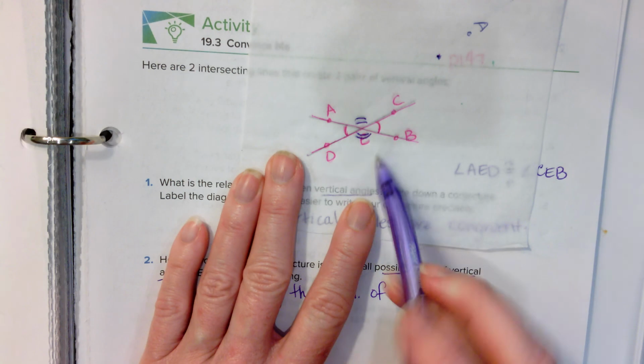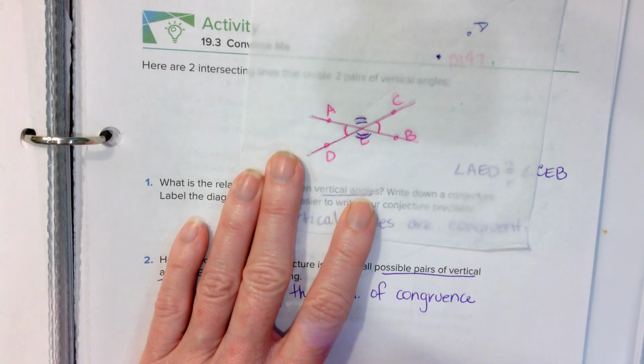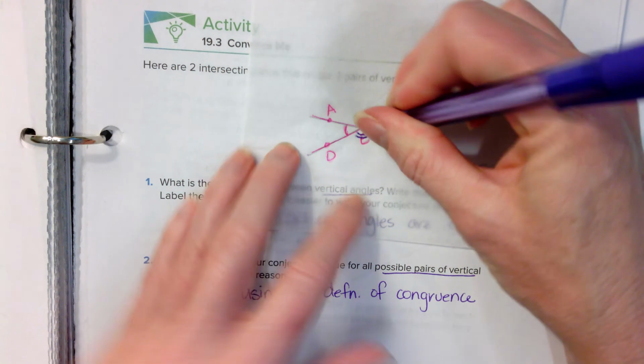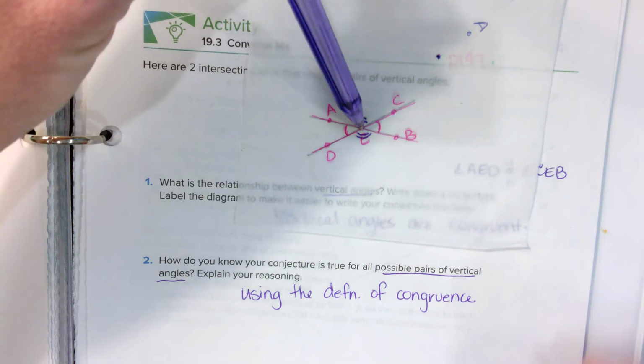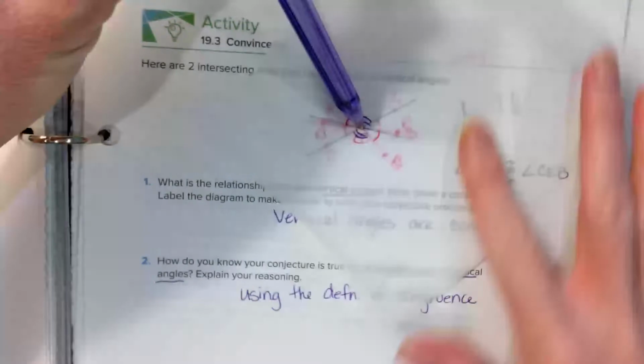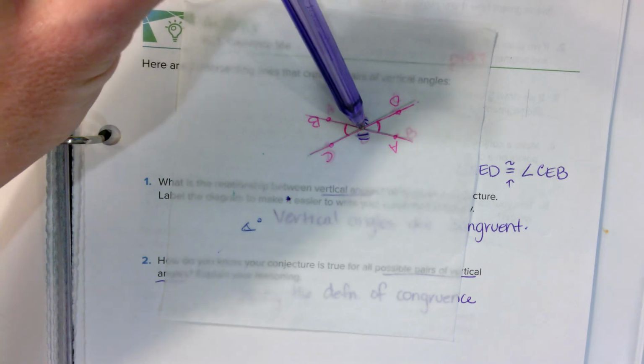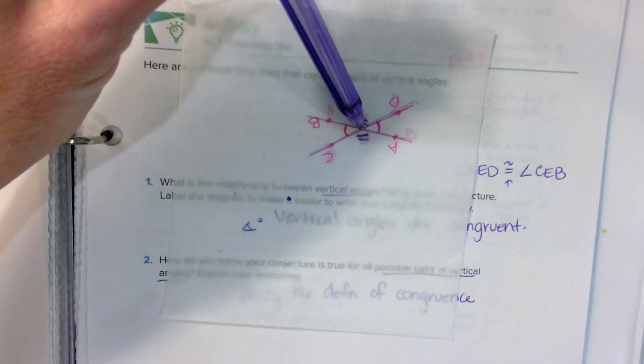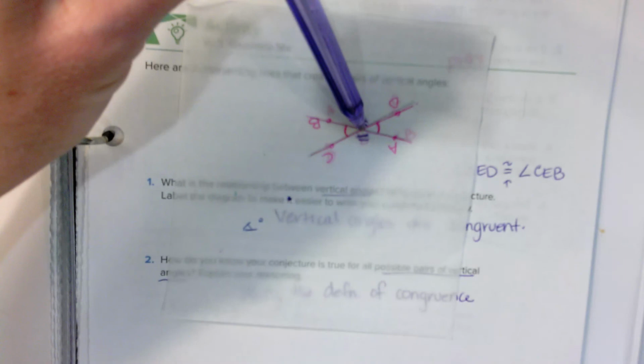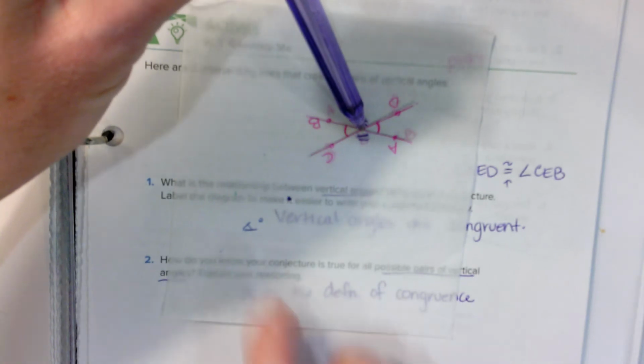Let's focus on the pink angles for 1 minute. What if I did a rotation of 180 degrees around E? So I swing this around 180 degrees, and what do you know? My two pink angles line up on each other again. I showed that by showing I could do a rotation and line the pink angles up with each other.